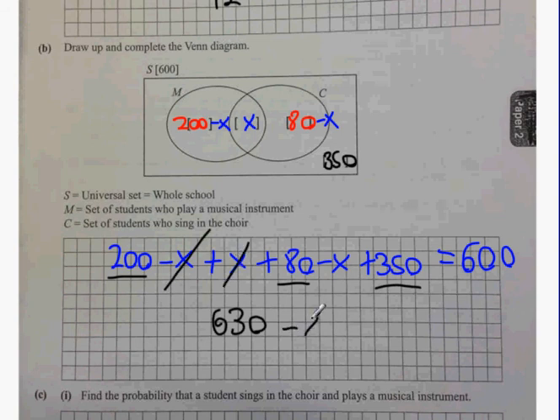Now, 630 minus x. What's x going to be? 30. Because 630 minus 30 is 600. This means that your middle is worth 30. So look at this. Change your middle into 30. What's 200 minus x now? 170. And what's 80 minus x? 50. And there you go.